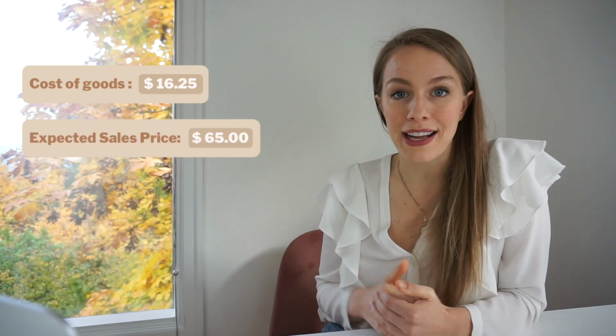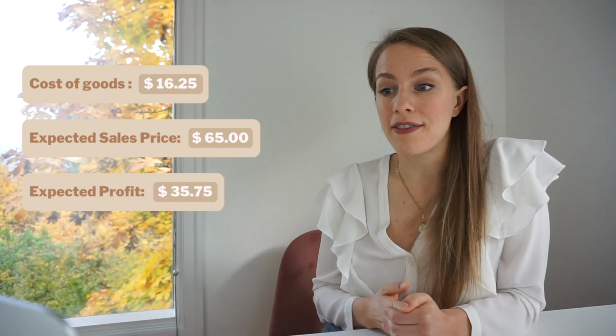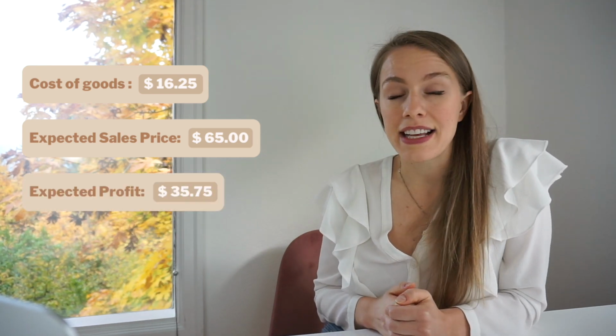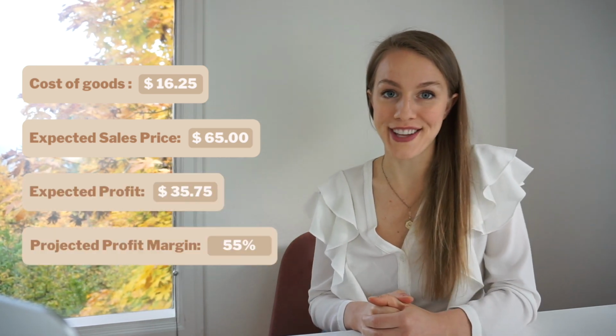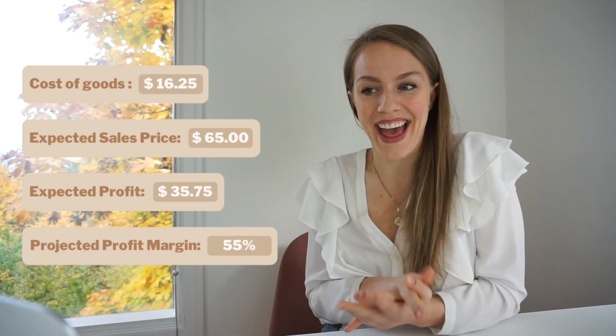And after checking comps, since it isn't a blue denim, it's a tan khaki denim, my expected sales price is a little bit lower, but still at $65, which leaves me with an expected profit of $35.75 and an expected profit margin of 55%. So excited to get that one ordered.